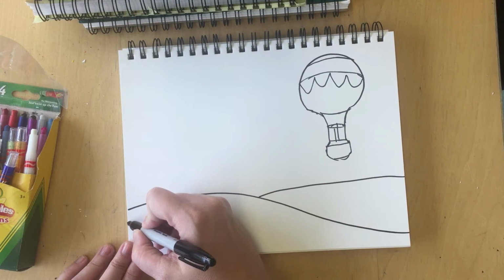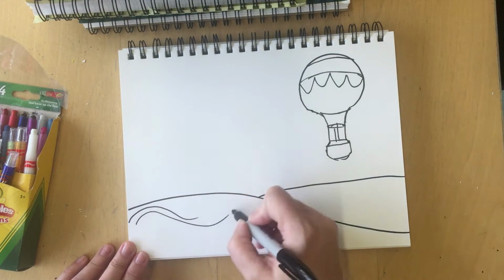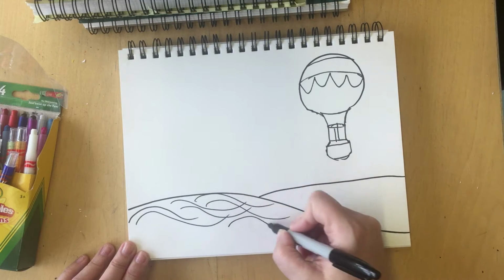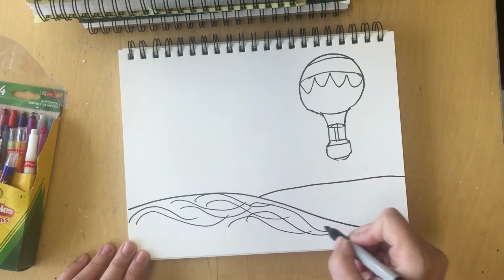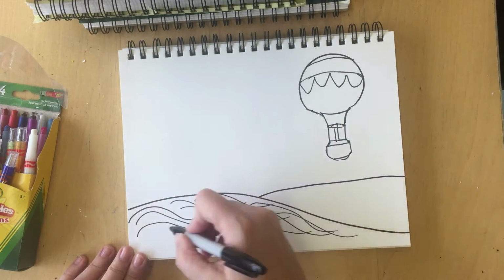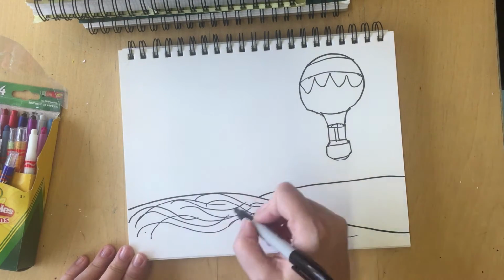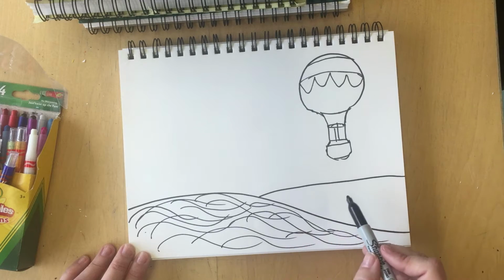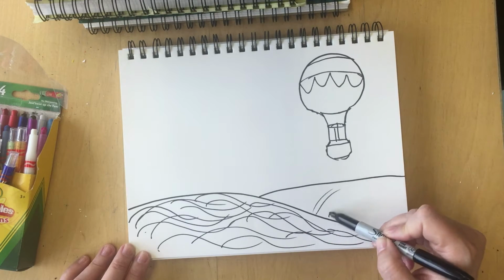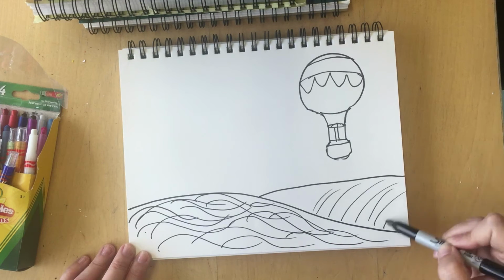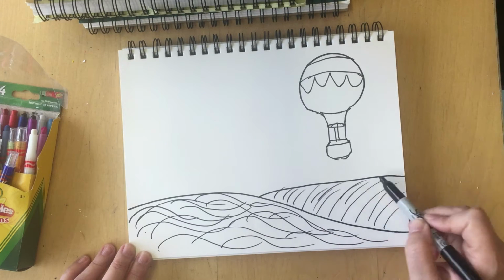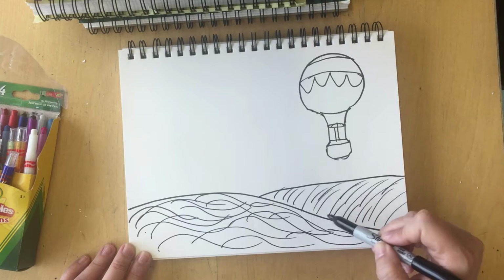I'm going to think maybe there are long pieces of grass on this ground that I can show motion. I'm going to do this with color too, but I just want to put a few lines down first. And then maybe on this one we'll go more like this. So it looks like the wind is maybe blowing that grass up this way.